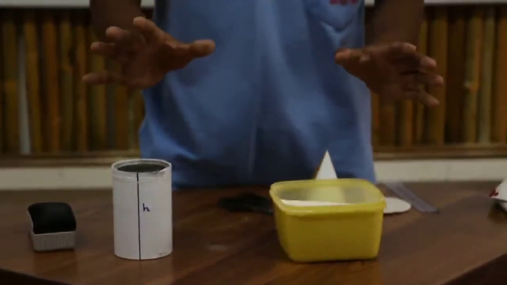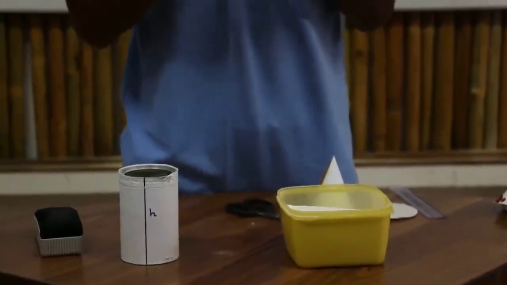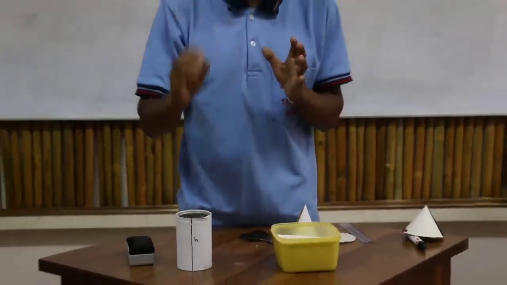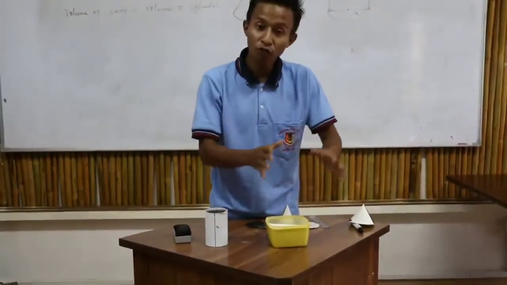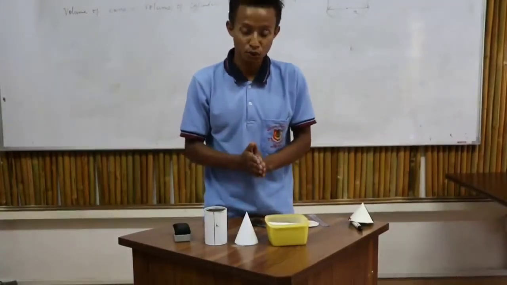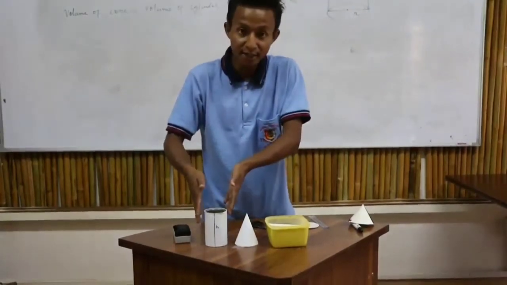In the last class, I discussed that whenever we talk about volume, we have to make the space of this object occupied. So I have powder here to fill the space of these two objects. So we will count how many cones will fit in the cylinder, right?